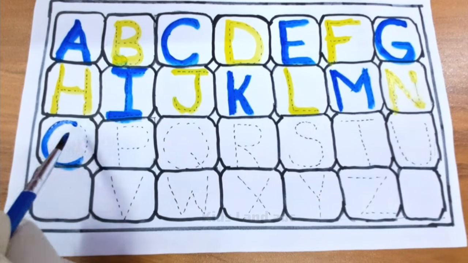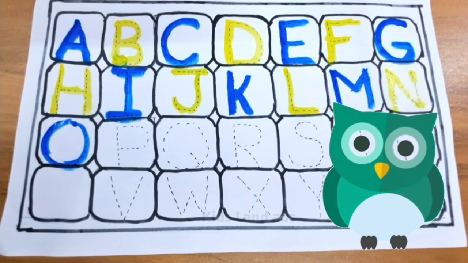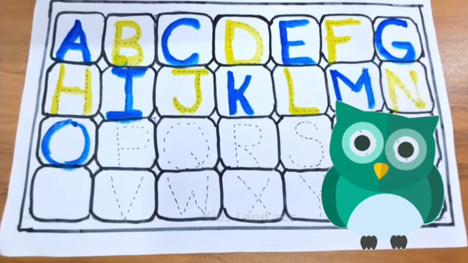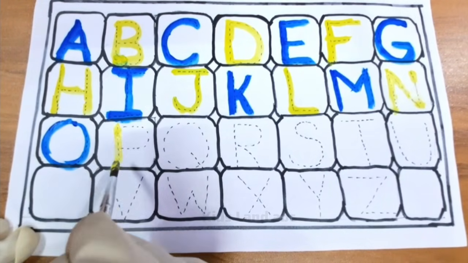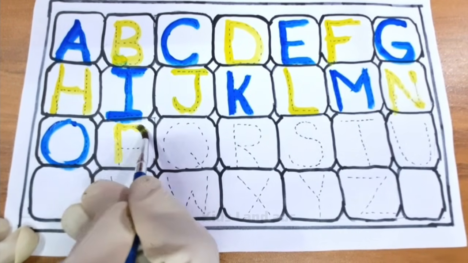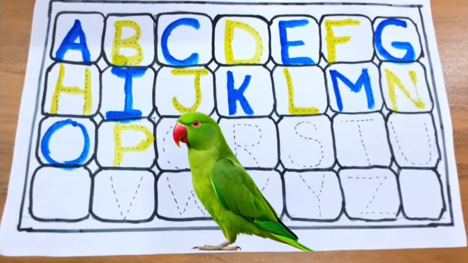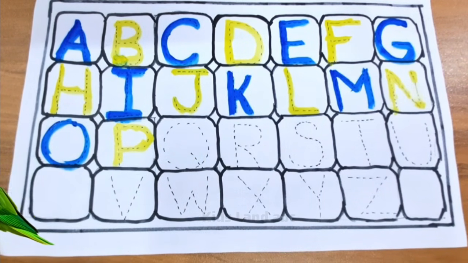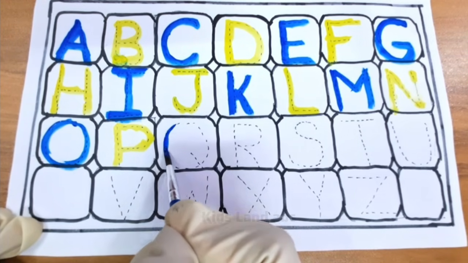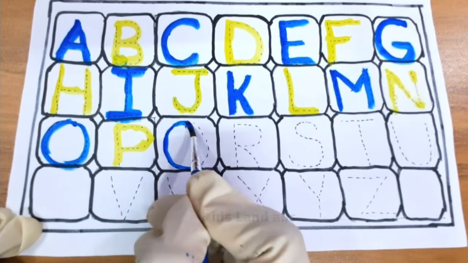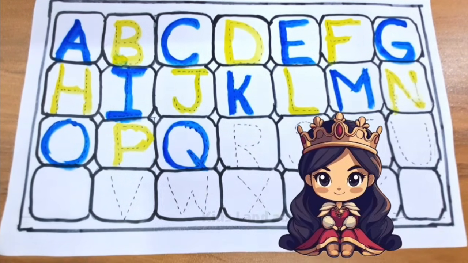Letter O. O for owl. Owl. Next letter is letter P. P for parrot. Parrot. Letter Q. Q for queen. Queen.